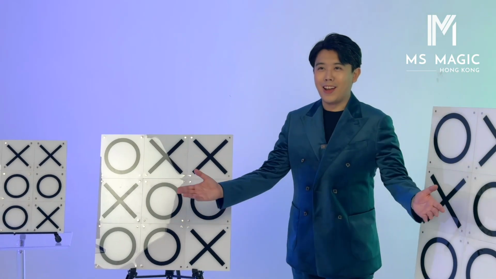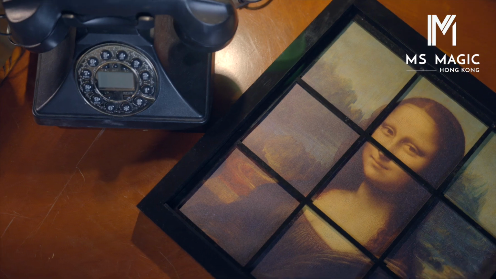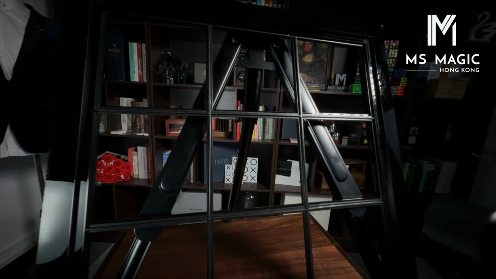So of course we have a lot of questions about the grid system. The first question is, what's the difference between Tic-Tac-Toe Pro and the grid system? It's totally two different tricks because the mechanic, the method, is completely different.